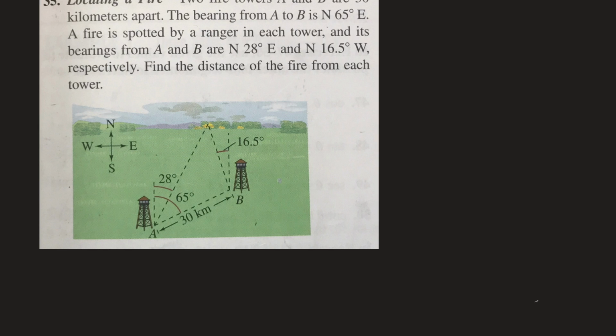So if I extend these lines out, we know that lines that are due north are going to be parallel lines. And so I can extend this. I can create this pattern at the top, right? You've got a right angle here and a right angle there.